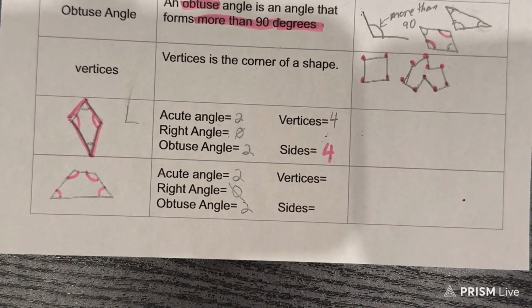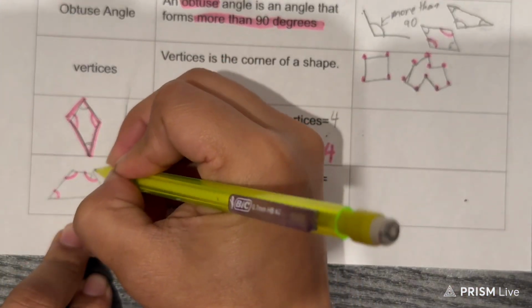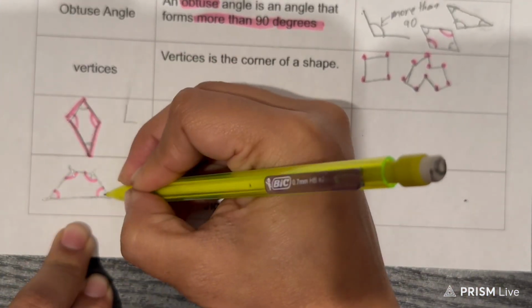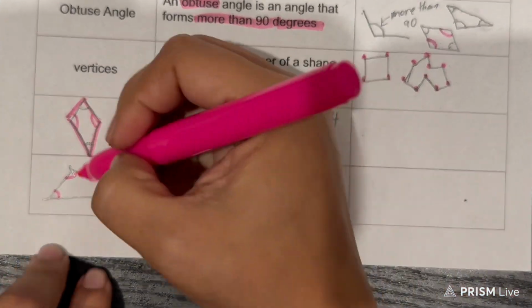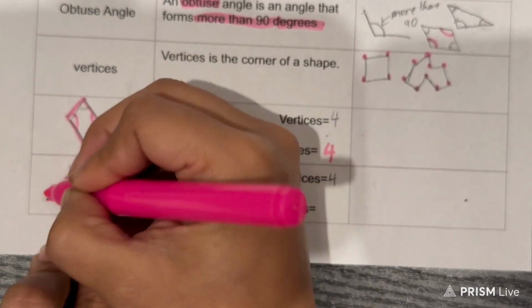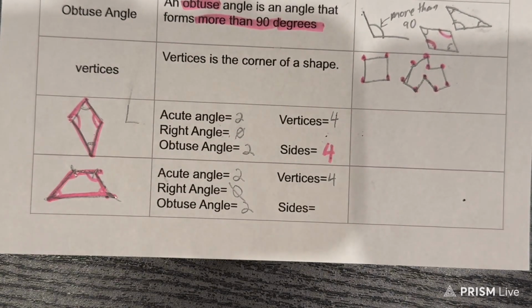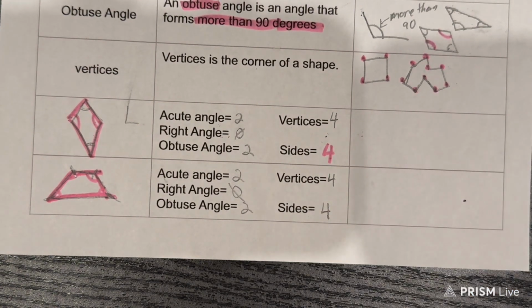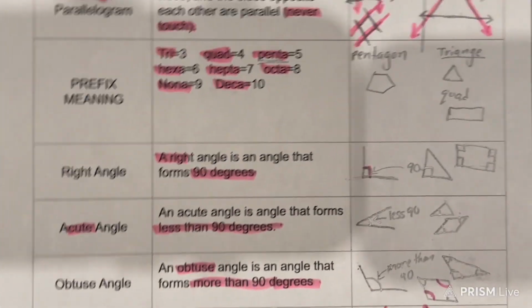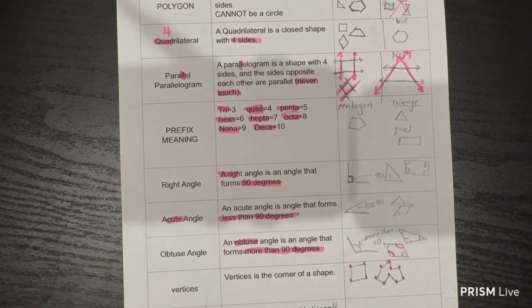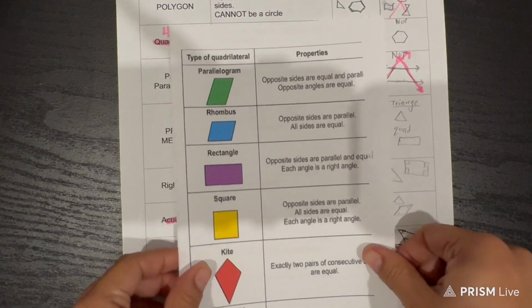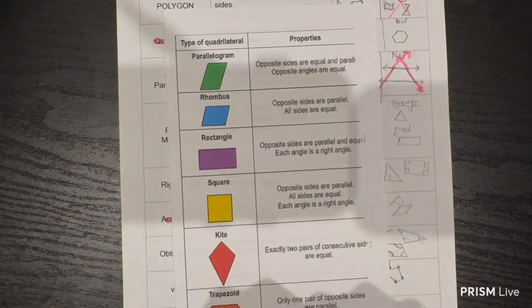How many vertices? So how many corners do we have? We have 1, 2, 3, 4 corners. And then sides. How many sides do we have? We have 1, 2, 3, 4. All right. And there you go. We have finished our notes. You guys are going to have this to use for the boom cards that I'm going to go ahead and assign to you guys. And then you also have this to help you out with your shapes.